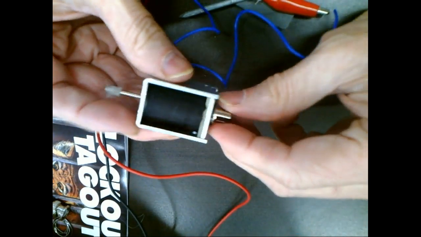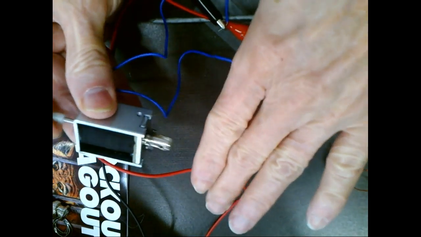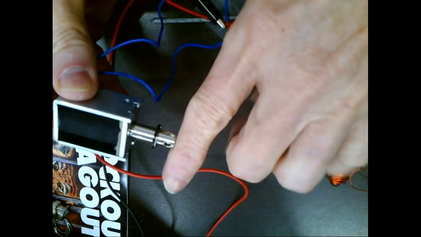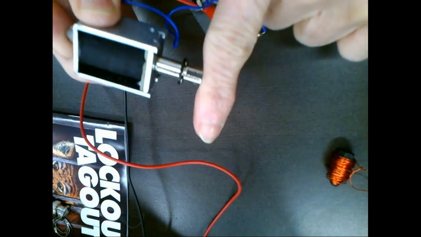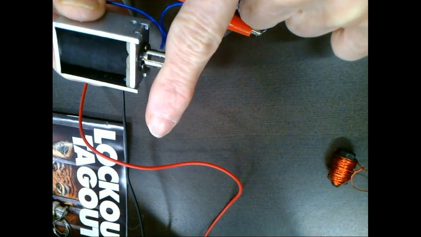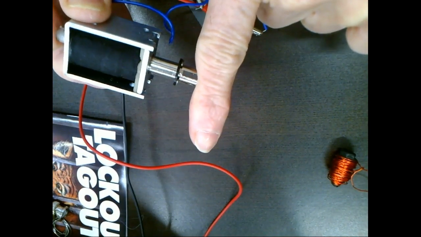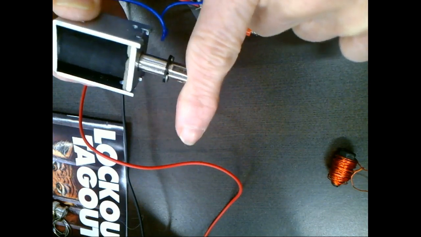But if I was to take this and put a switch out here, so when this comes up here and hits that switch, so I had a spring on my switch, or I mechanically, and then when the solenoid went back, the switch would open, and when the solenoid went this way, the switch would close. Then that's what we have. That's a relay. That's all a relay is.